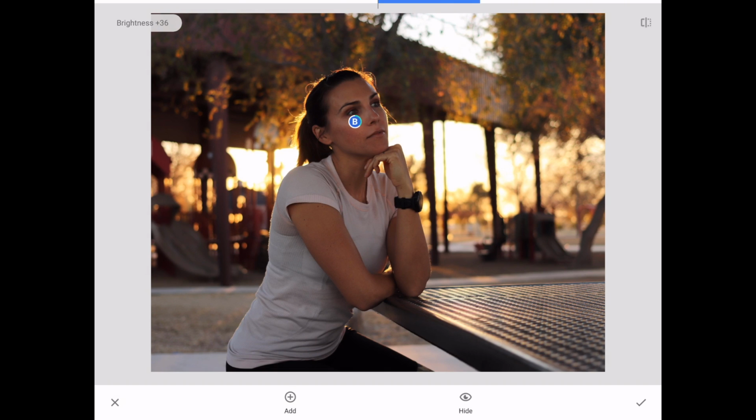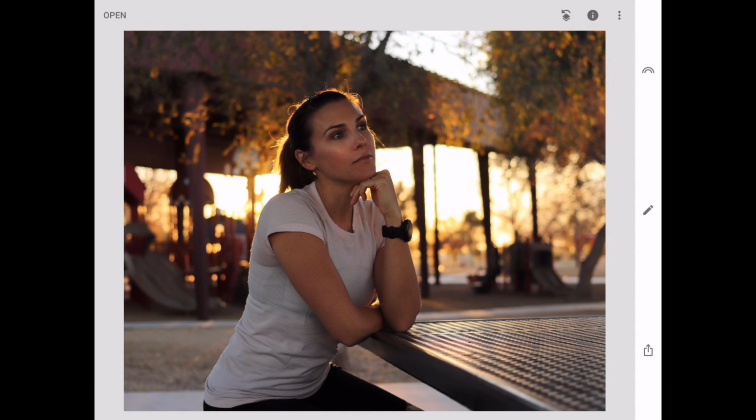And I often do the press and hold thing so that I can see what my image looked like before, kind of as a little bit of a sanity check. How much am I actually changing the image? In this case, I'm not changing it a whole lot, but it makes all the difference for me to just bring up the brightness, maybe bring up the contrast a little bit so that my face is kind of a little bit more of the focus of the image.